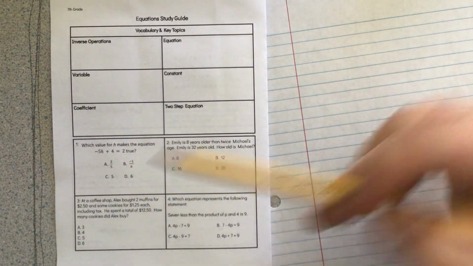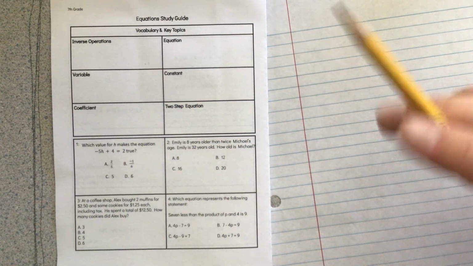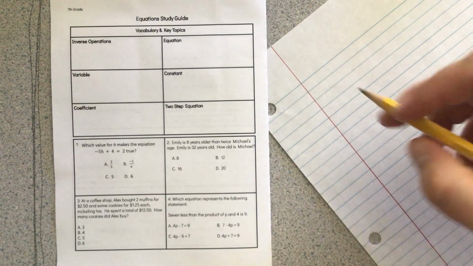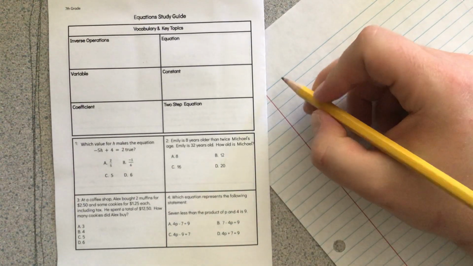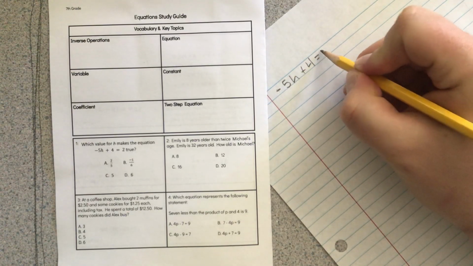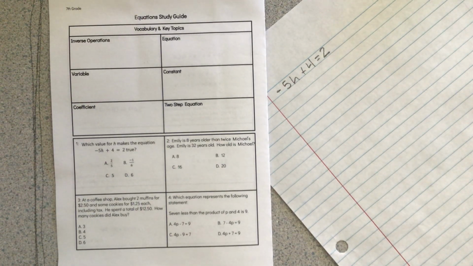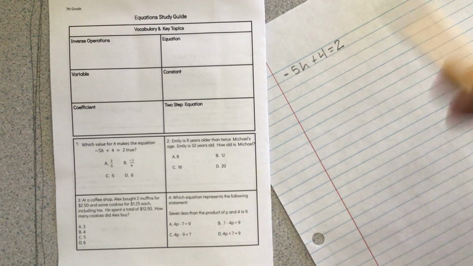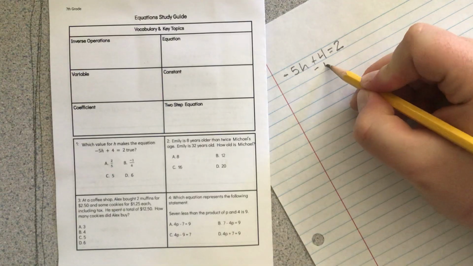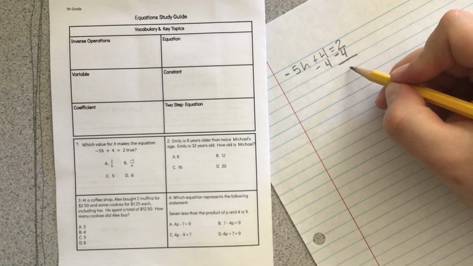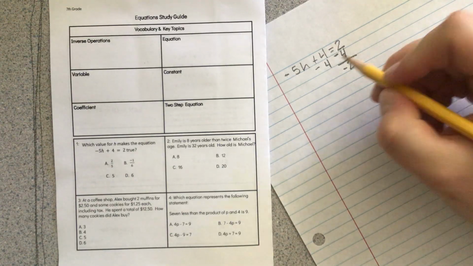So let's look at number one. Which value for h makes the equation true? The first thing we're going to do is write down the equation. To figure out my answer choices, I'm just going to simply solve. I'm going to start with my addition and subtraction first. I'm going to subtract 4. I need to get rid of 4. 2 minus 4 is negative 2.